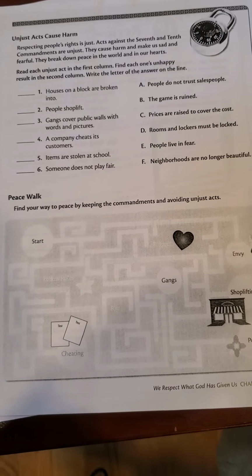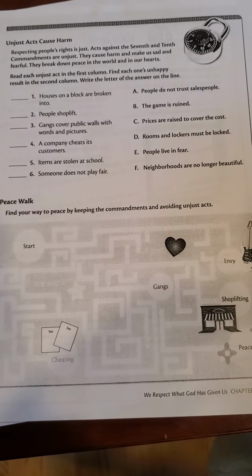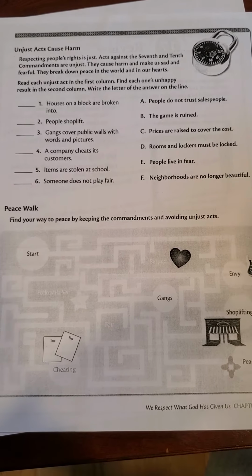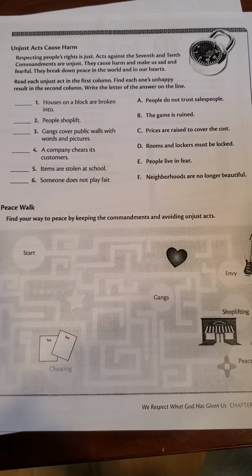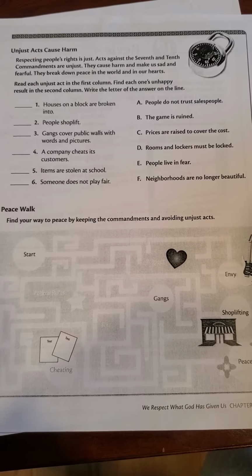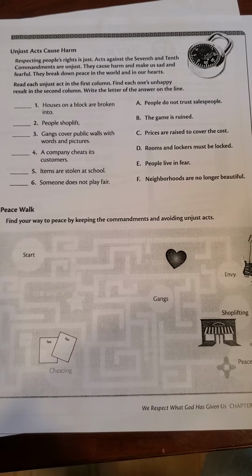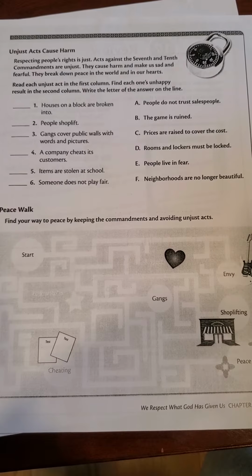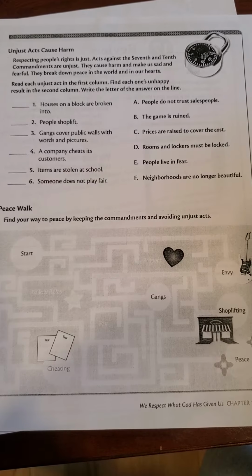The next page here, we have another activity. It says unjust acts cause harm. It says respecting people's rights is just. Acts against the 7th and 10th commandments are unjust. They cause harm and make us sad and fearful. They break down peace in the world and in our hearts.